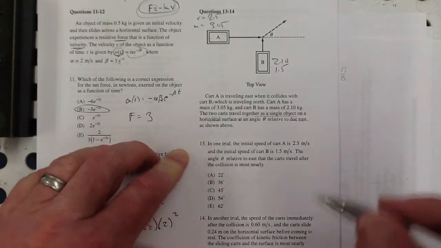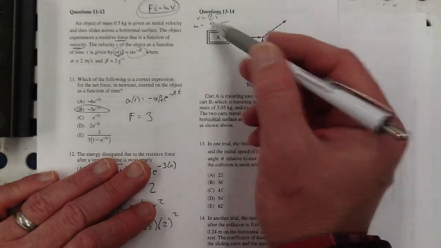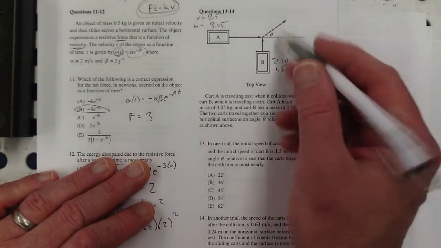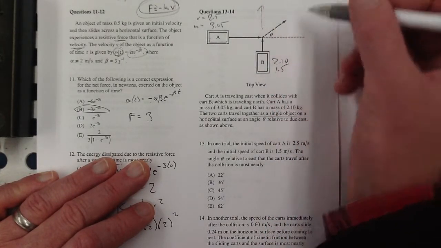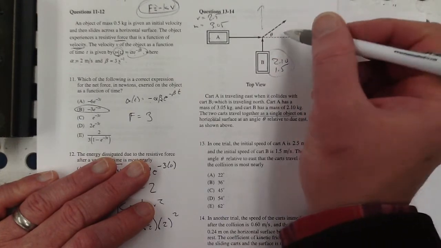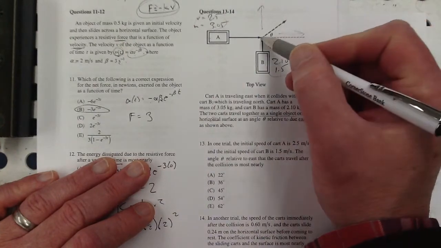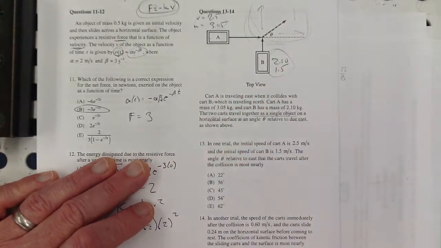Okay, so I need to figure out the momentum situation here. Total momentum before equals total momentum after. Linear momentum is conserved, which means that this momentum and this momentum are conserved. So when they stick together, it has the total of this.